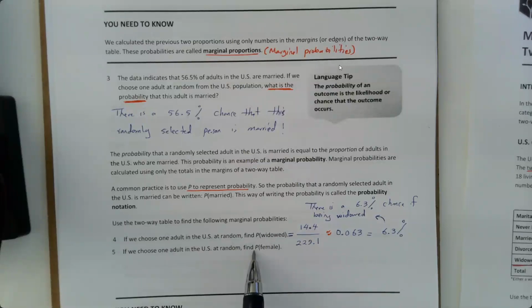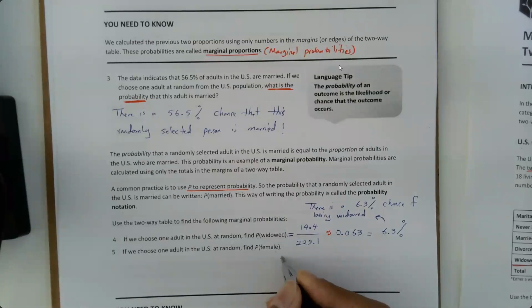We have probability, so we need to form a fraction. Probability and proportion are both connected together. So again, we need a fraction, a number on the numerator and a number on the denominator.